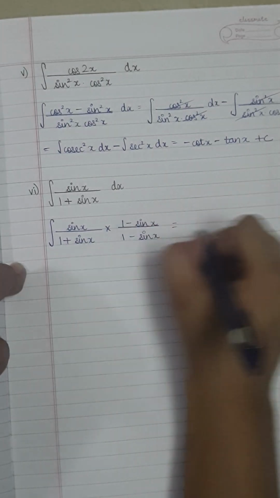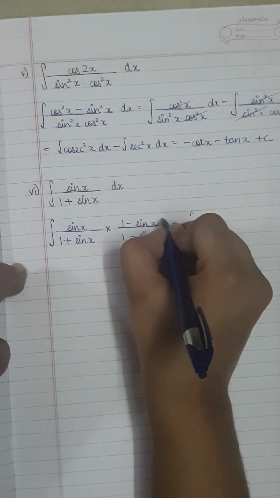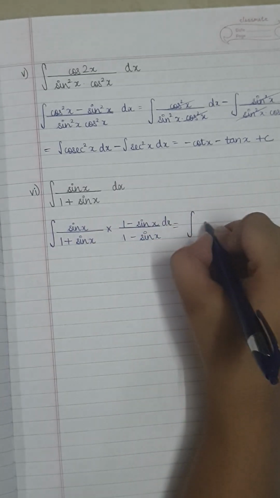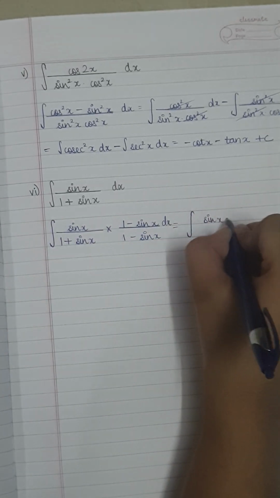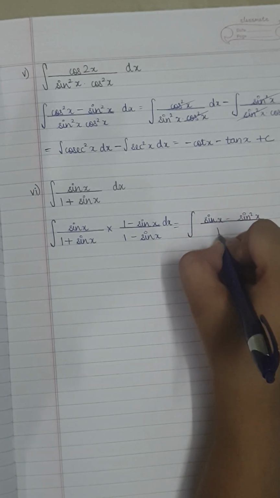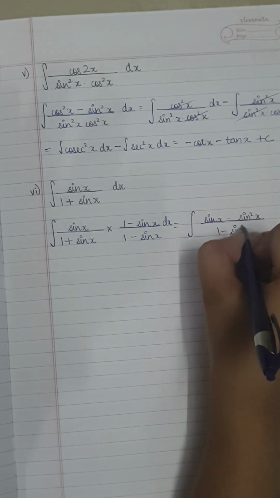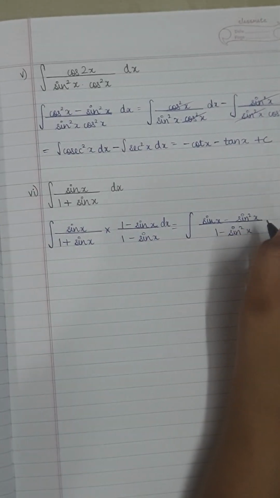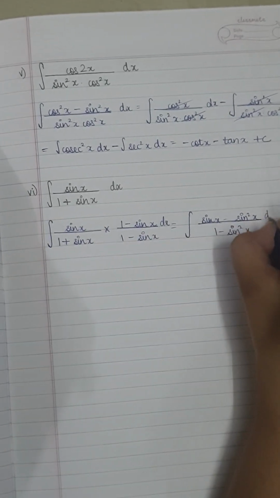So that gives you, so don't forget the integral dx over here. So integral of sin x minus sin square x upon 1 minus sin square x. Why so? Because a plus b into a minus b is a square minus b square. Adding the dx.